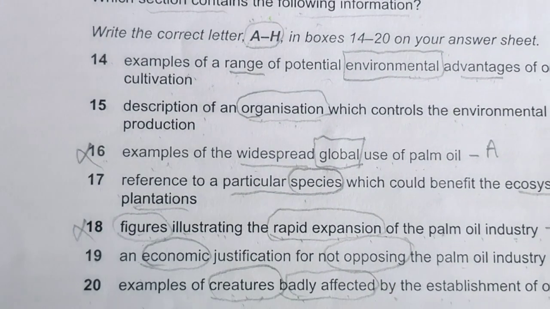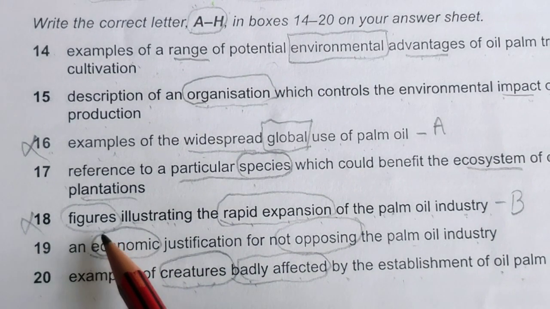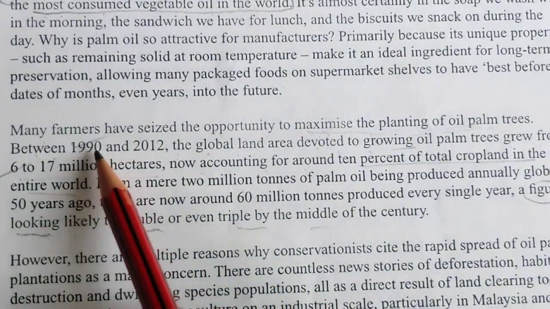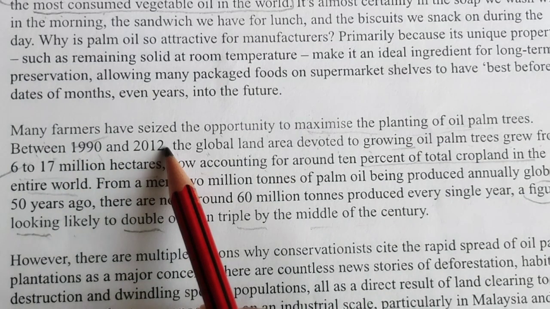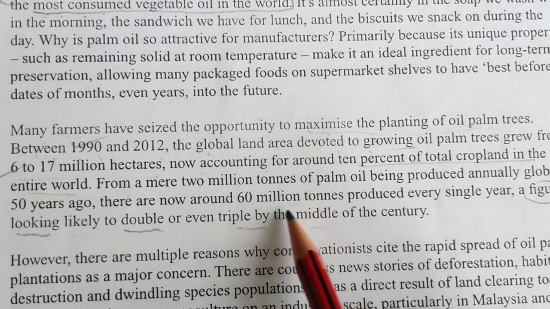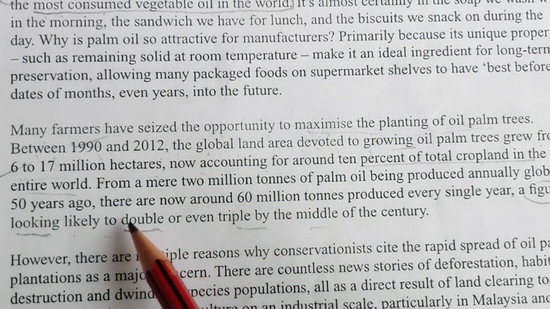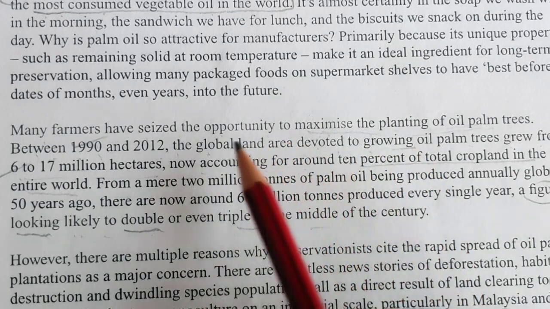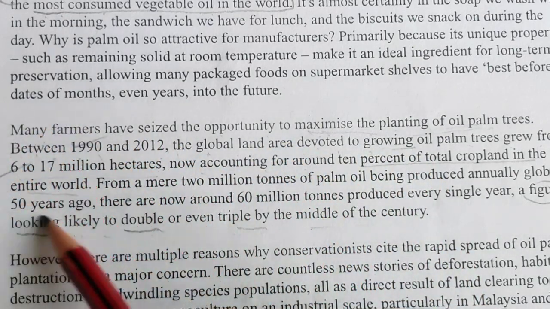So 18th is also done because figures were there. The rapid expansion, you can see the years 1990 to 2012. So rapid expansion was there, and every year they are looking likely to double or triple. You can just read it, it's clearly given.